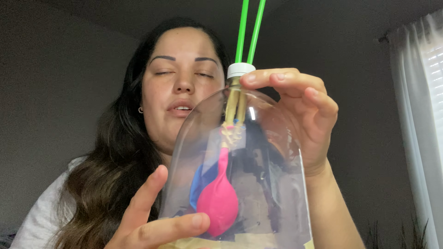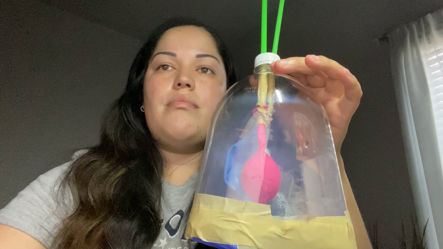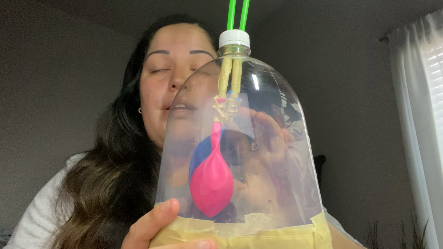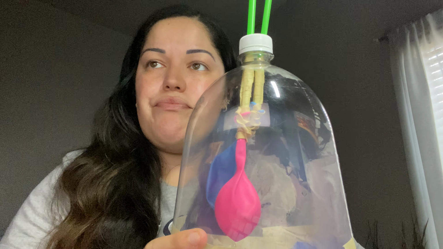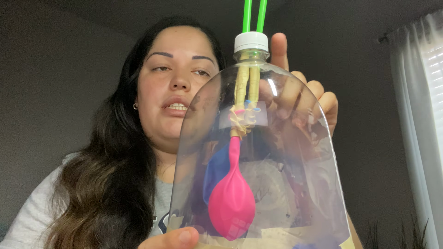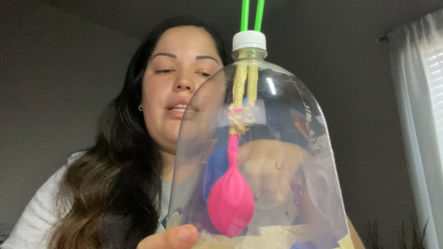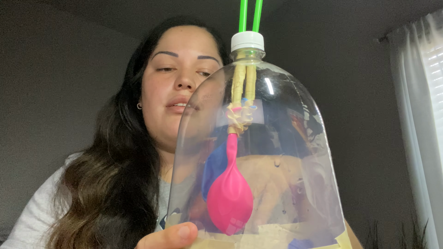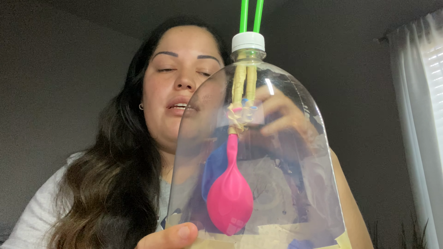Moving on down, we have our balloons. So these represent the lungs. The lungs are one of the most important organs in our body. They take the oxygen that the bronchi deliver and trade that oxygen for carbon dioxide, known as waste. From there, the oxygen will be sent into our blood, which will then go to our body and oxygenate the rest of our body. The bottom portion here, this is our diaphragm.